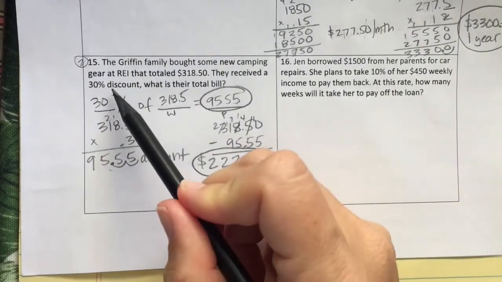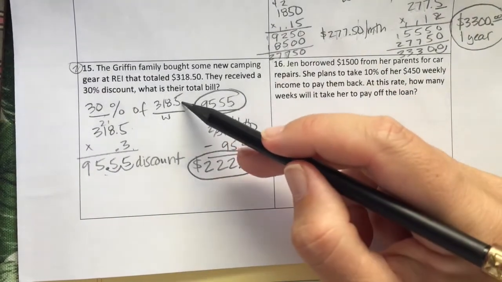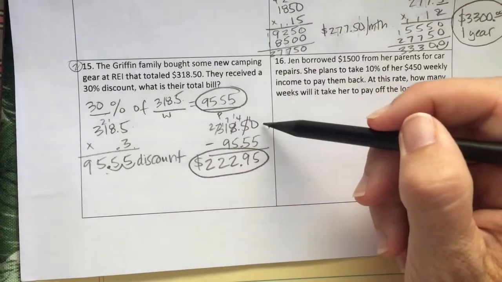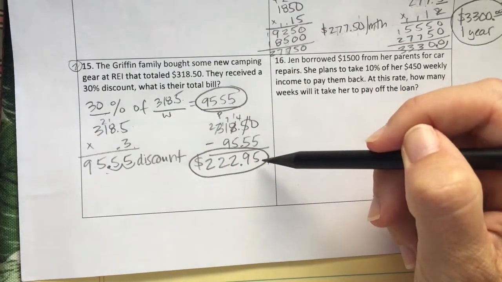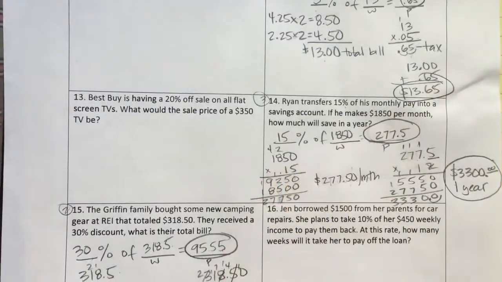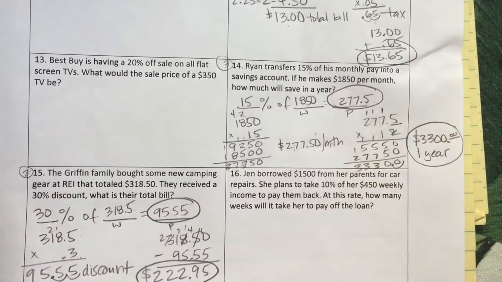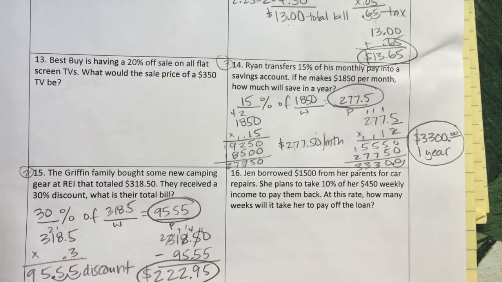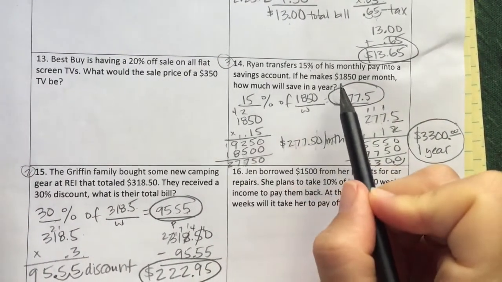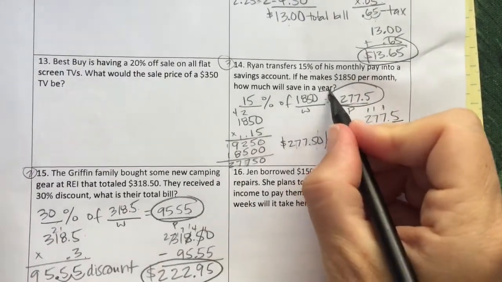Then, since this is a discount, we had to subtract that from the original amount. So when you did that, you should have ended up with $222.95. All right. Number 14. Ryan transfers 15% of his monthly pay into a savings account. If he makes $18.50 per month, how much will he save in a year?